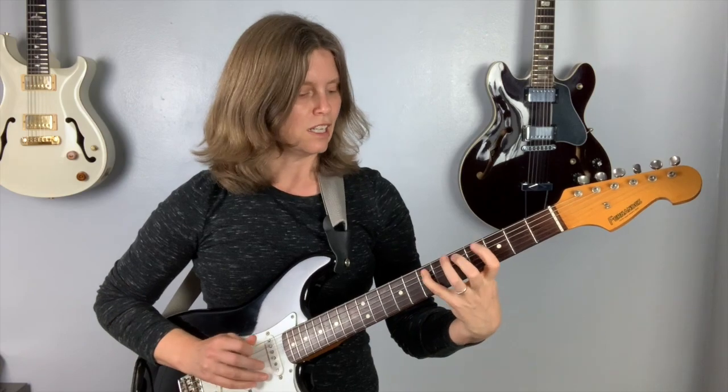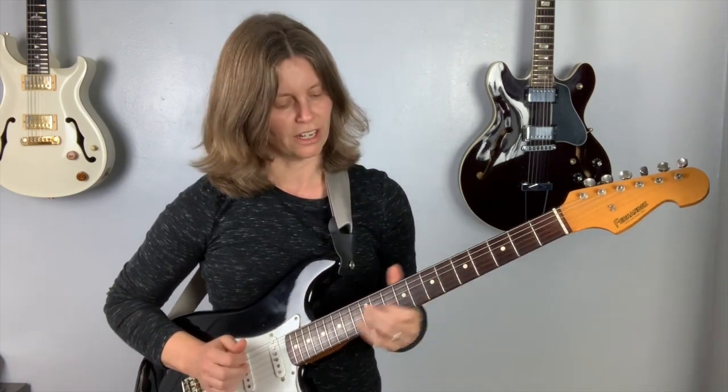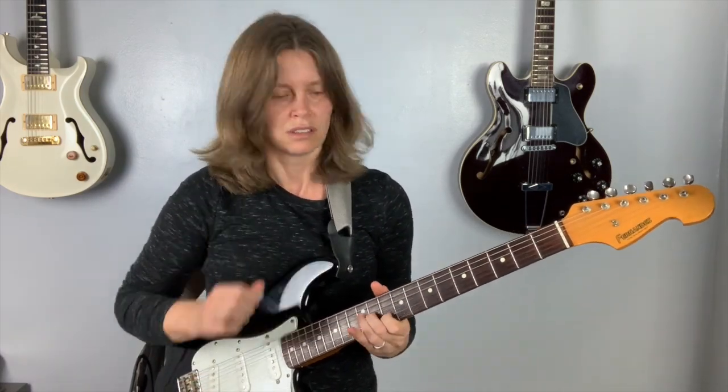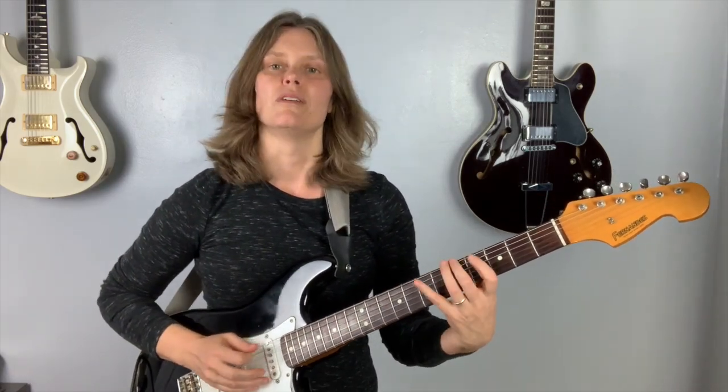So this would be your A Mixolydian, and you'll hear a lot of runs in the solo. Also mixing in minor pentatonic, so they layer over each other very well, but that's for a whole other lesson. But predominantly it's a Mixolydian chord progression, and you'll hear hints of that Mixolydian mode in the solos.